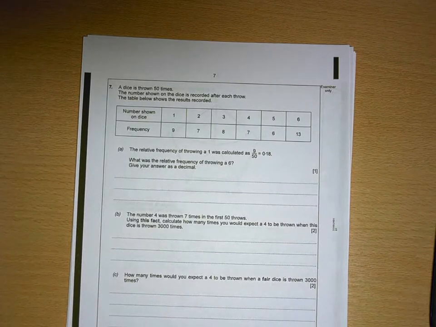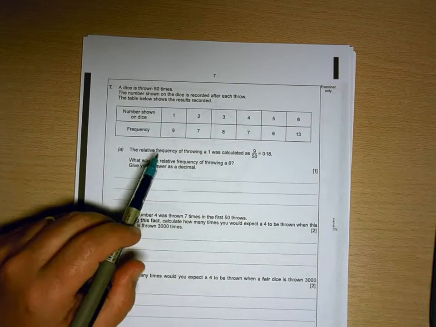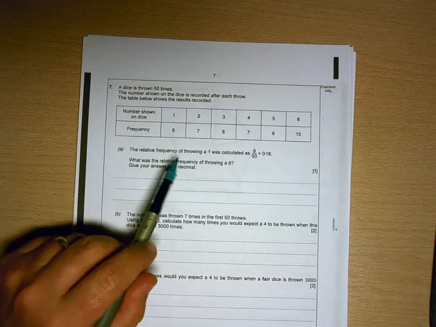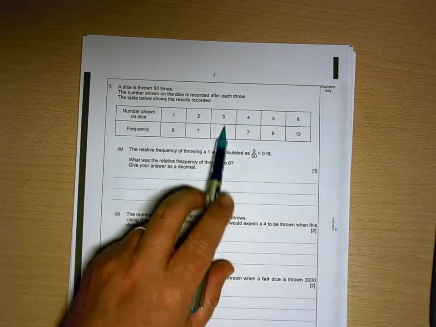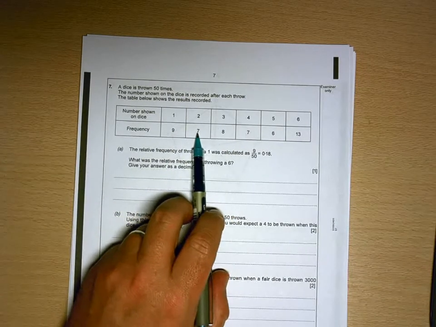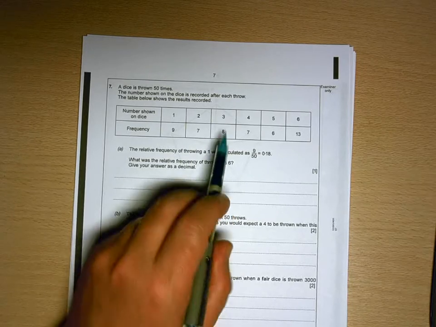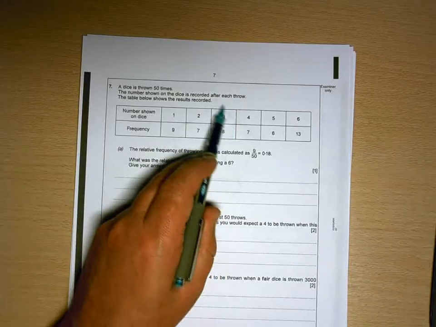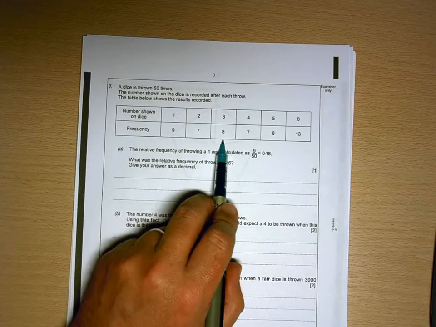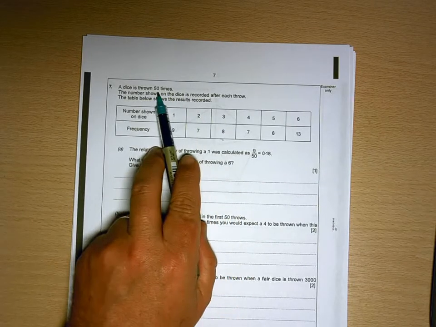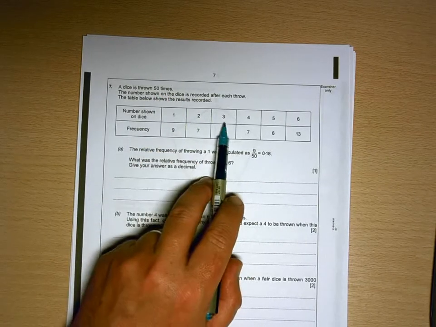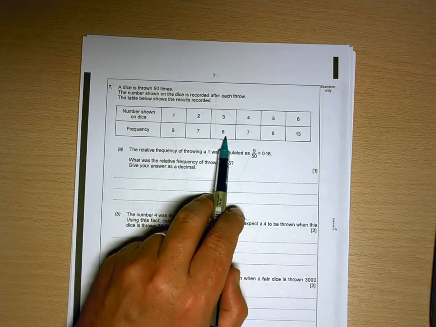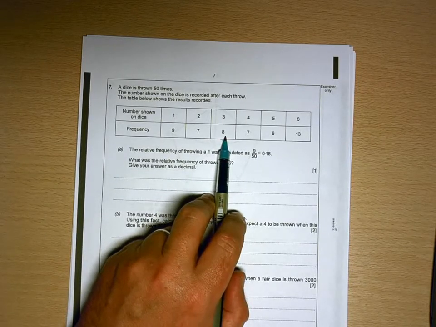The table below shows the results recorded. Whenever you're working with a table, make sure that you understand what each corresponding pair of numbers is telling you. If we pick this one, for example, it's telling us that out of the 50 times the dice was thrown, the number 3 occurred 8 times.